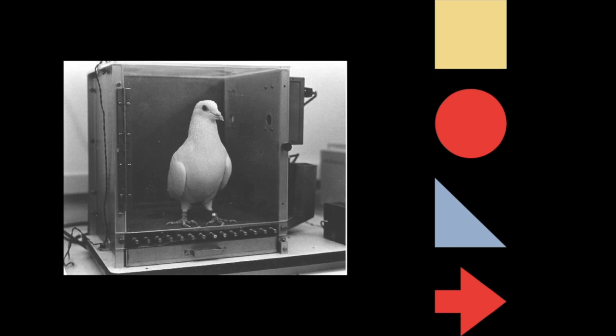We can train this pigeon to press one of these two available buttons. Imagine there's a white button there and there's a black button that the pigeon can peck. Imagine that we teach the pigeon that it will be rewarded every time there is a red shape, anything red, regardless of the shape. If there's a red object and the pigeon pecks on the white button, the pigeon will get rewarded.